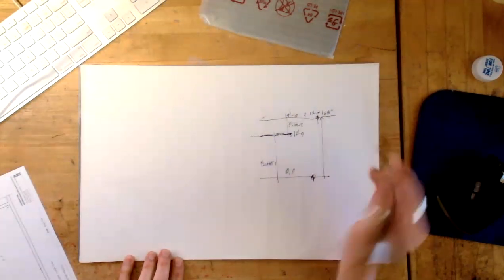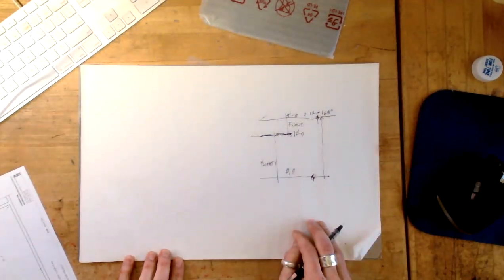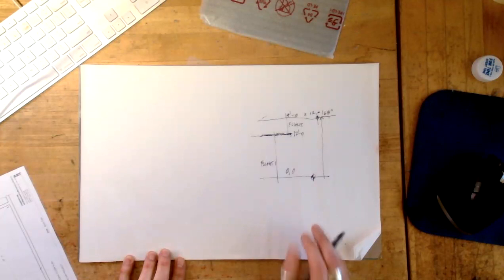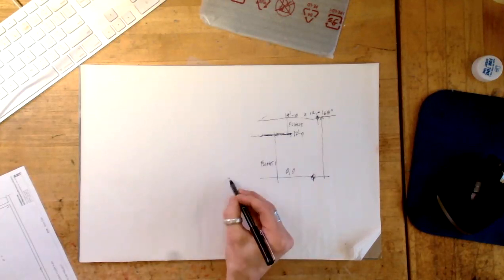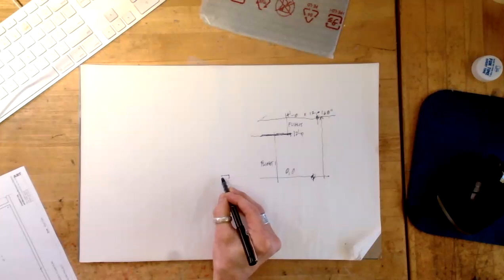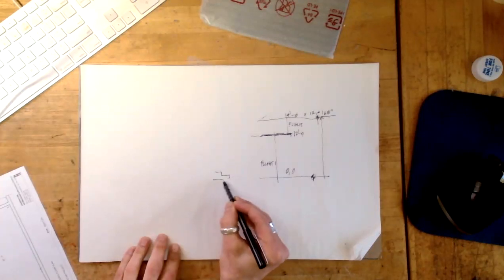To climb to 168 inches using treads and risers, stairs. Let's do a quick sketch of what a tread and a riser are.